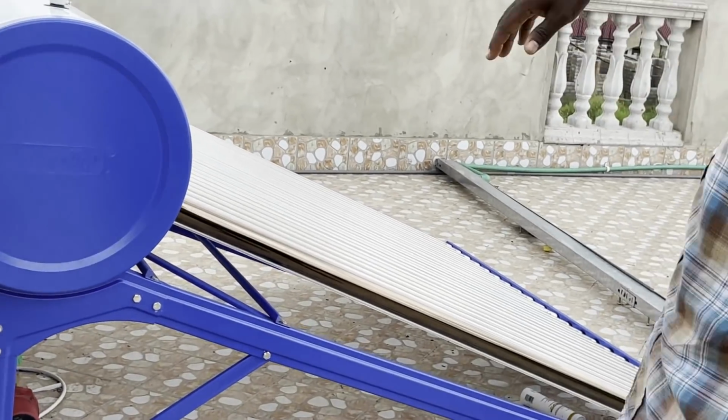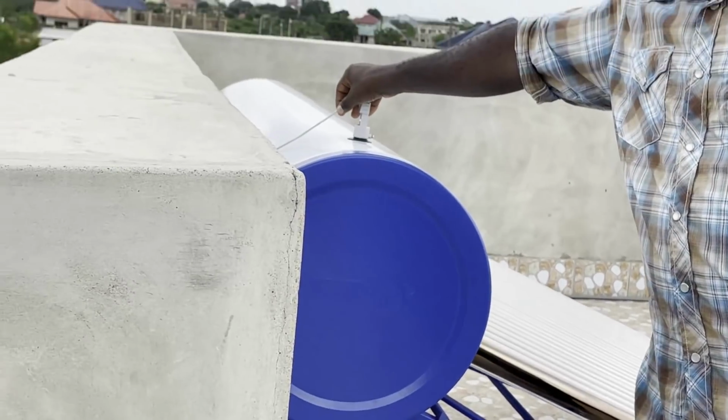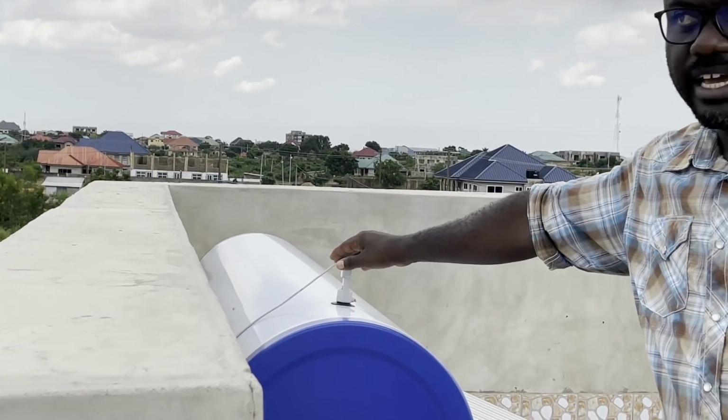Now the monitor connects to this cable here, and it goes downstairs. From that monitor, you can control the system. You can see how hot the water is. You can turn it off, or do whatever with the electric heater if the sun is not high enough, if you like. So that's the compromise we have in construction, but that's fine.